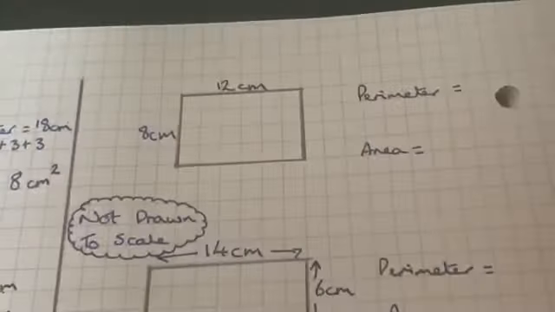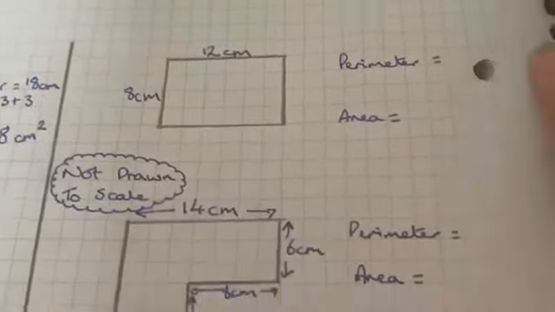To make things a little more challenging, sometimes shapes are not drawn to scale. So over here we can see that this length of this side is 12 centimetres, but as you can see there aren't 12 squares, so we can't always count our squares.